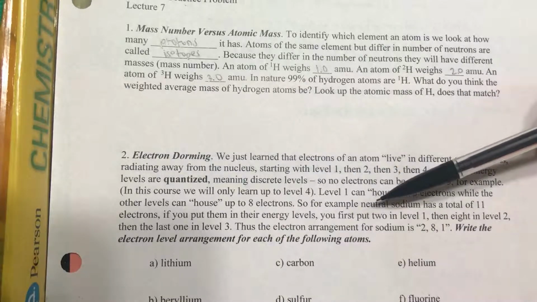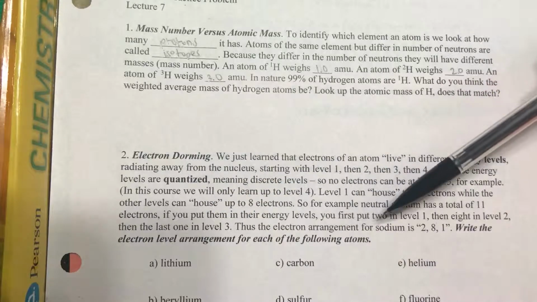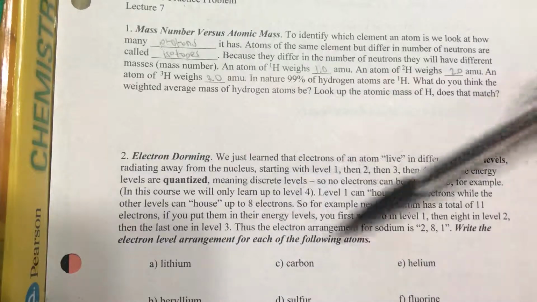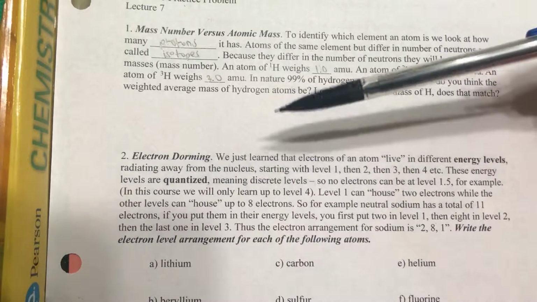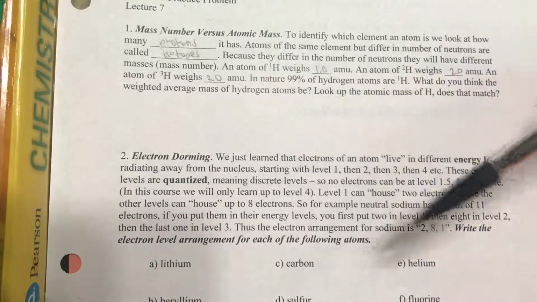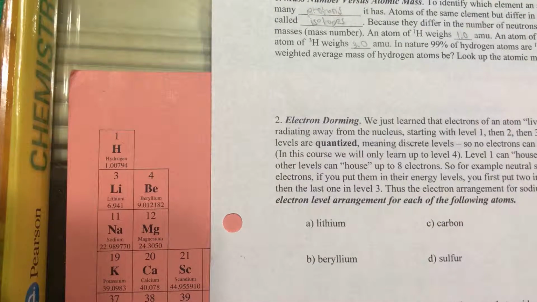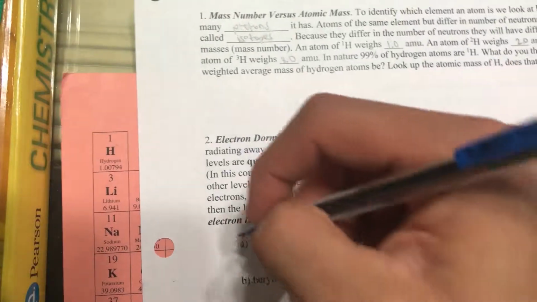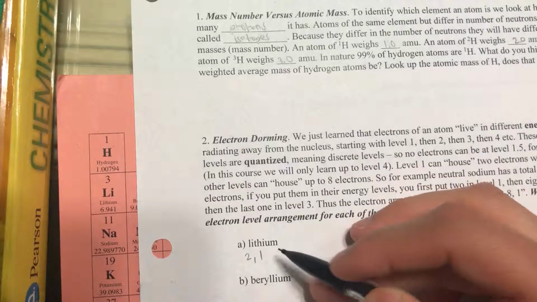So for example, neutral sodium has a total of 11 electrons. If you put them in their energy levels, you first put 2 in level 1, then 8 in level 2, then the last one in level 3, and all of those equal 11. So 2, 8, 1 equals 11 protons, which is the element sodium. Alright, so we're going to look at lithium. Lithium has 3 as its atomic number, so it's going to have 2 in the first level, always 2, and then 1 more to add up to 3, which is 2, 1.